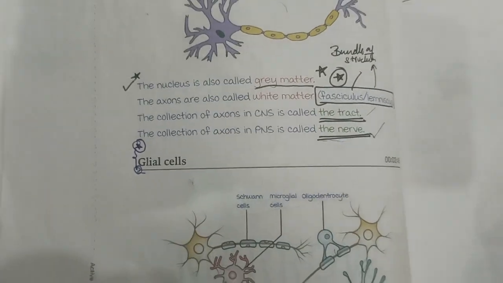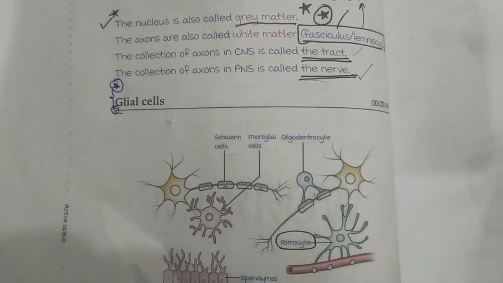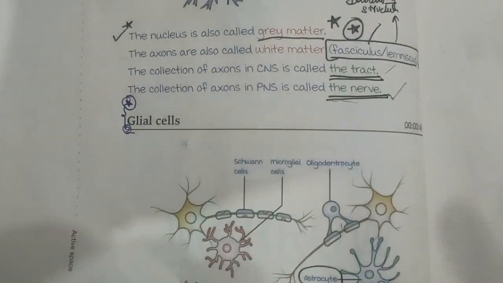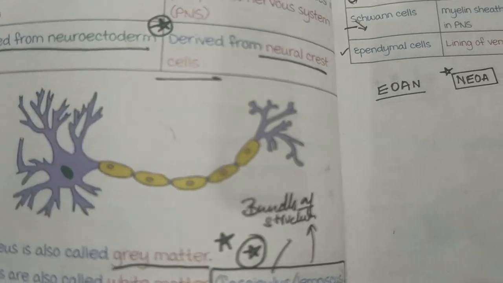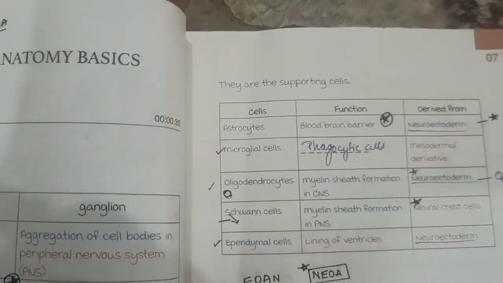But now let us deal with the glial cells. What is this actually? We need to understand one important point: you have different types of cells present in the central nervous system.